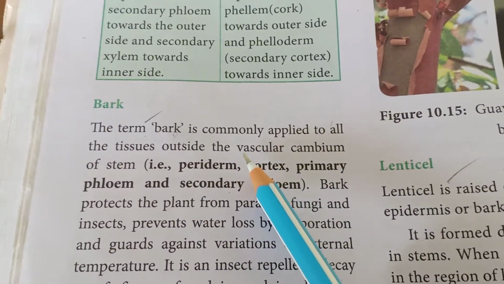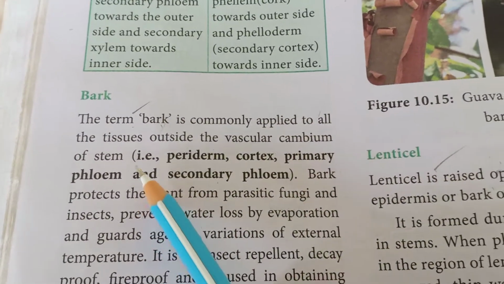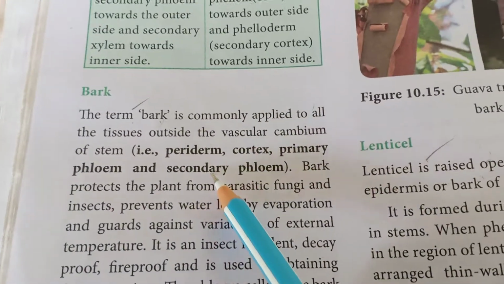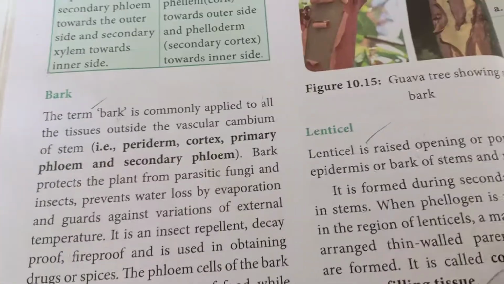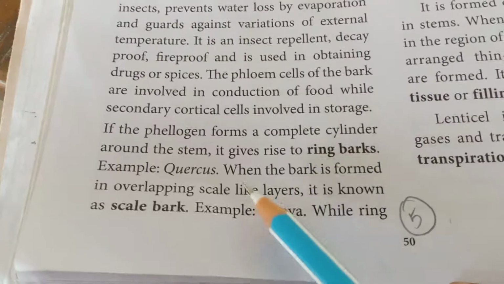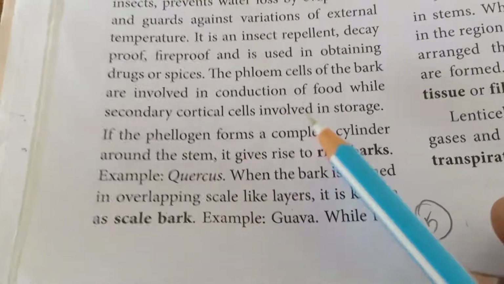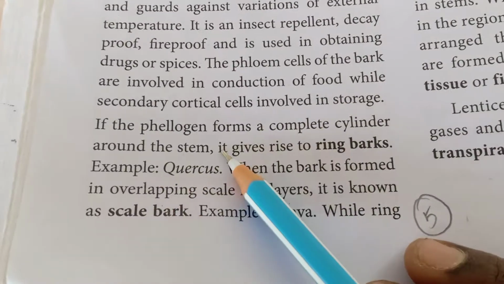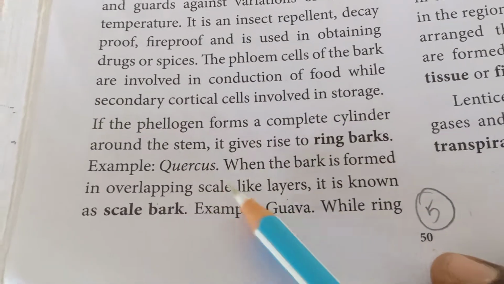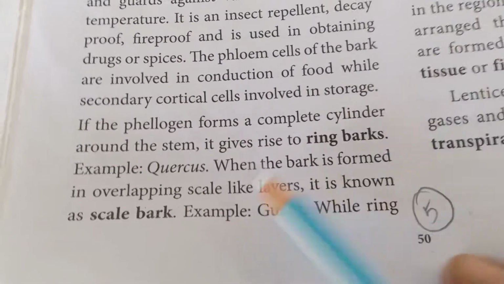Then coming to the very important, what is the bark? The outside of the vascular cambium of the stem is called the bark, which is divided into these three layers. Okay, and the barks are of two types. One is ring bark, the other one is scale bark. The ring bark forms a complete cylinder around the stem, and the scale bark is an overlapping scale-like layer.